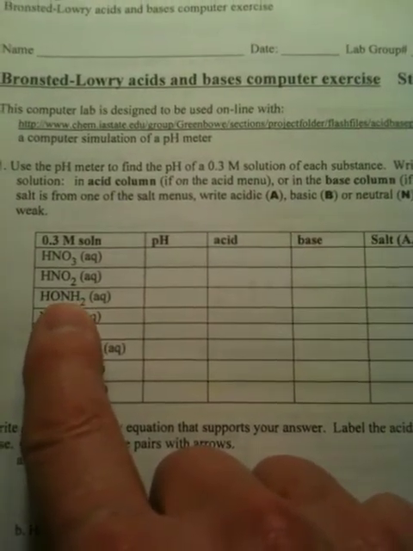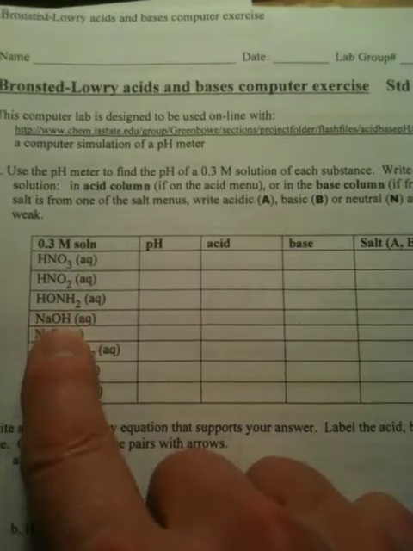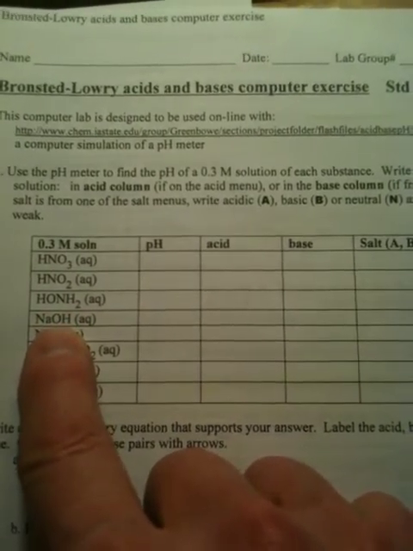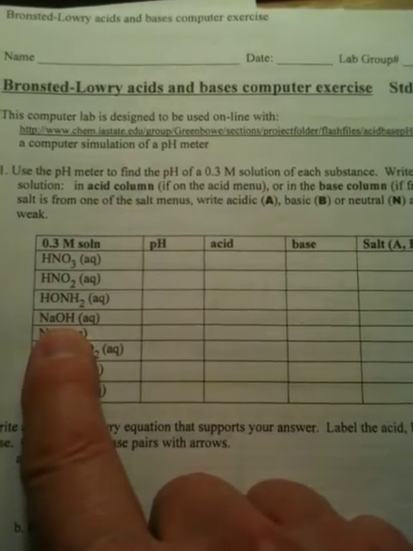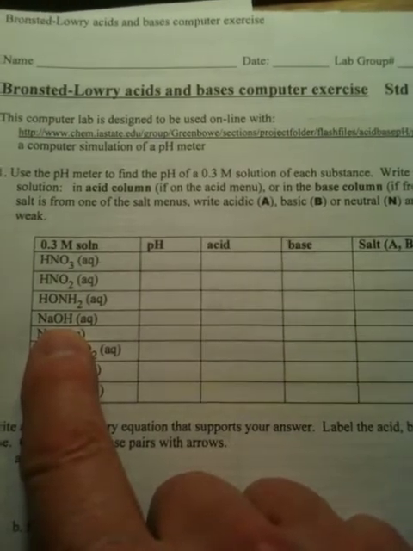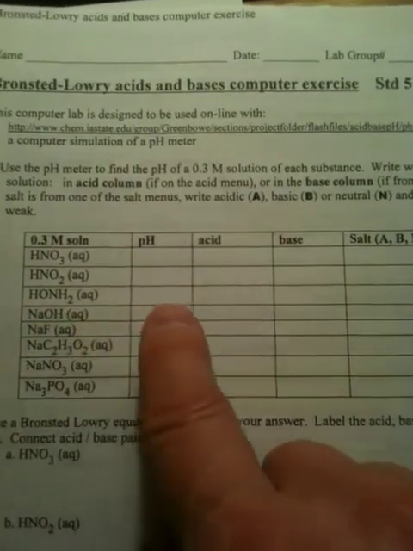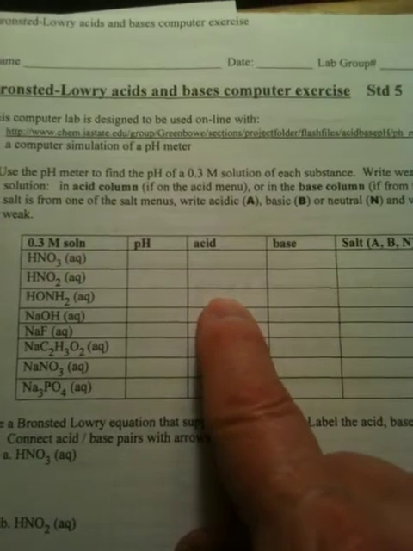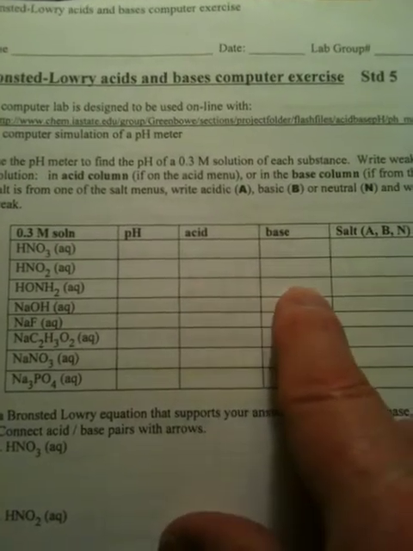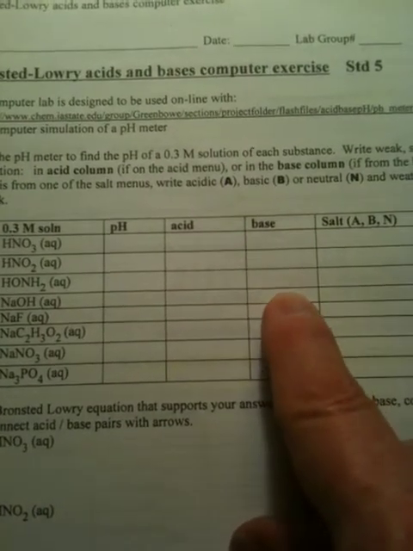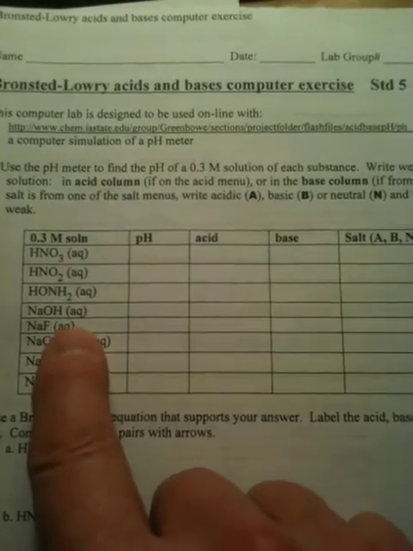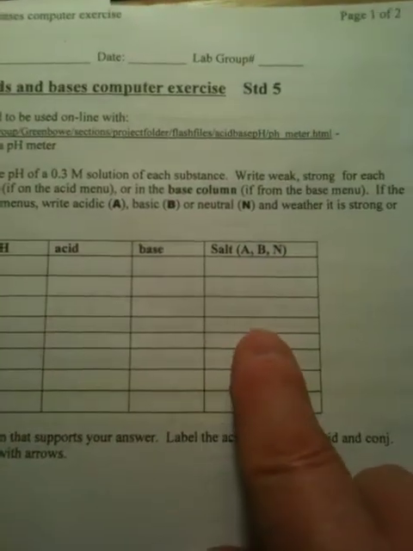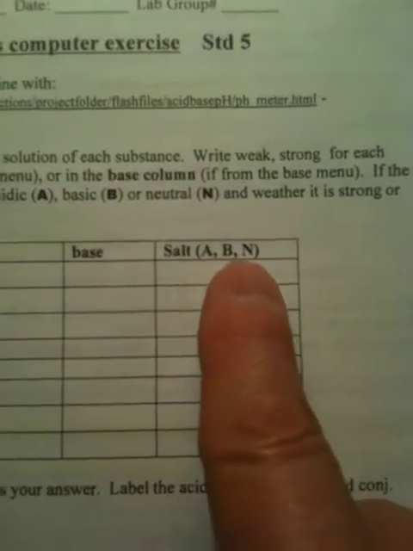It's a weak base. And this one is a strong base because it's on that list of strong bases. So for the 2 bases, you list whether they're strong or weak in the base column here. And when you get down to these last 4, you're going to indicate whether they're an acid, a base, or neutral in this column.